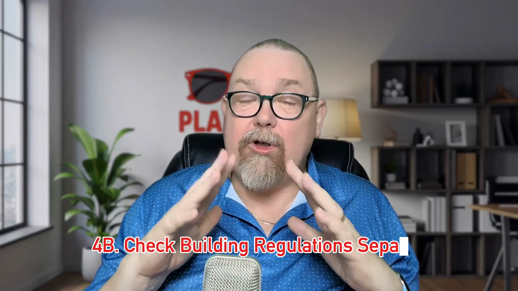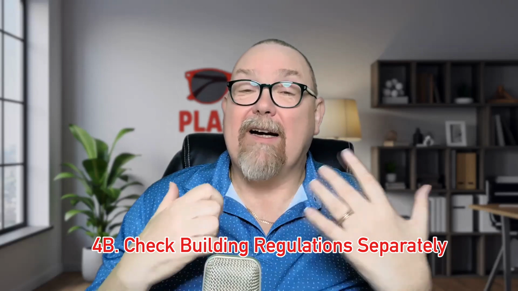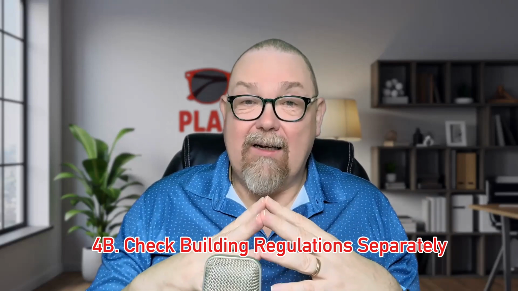Now, it's important to understand also that building regs is completely separate to planning. The two are completely different. Both will be governed ultimately by the local authority, but they are somewhat different. Now, for structural work, electrics, insulation, stuff like that, you are going to need building approval, even if planning permission isn't required. So planning permission may not be required, but if you're doing anything that's notifiable or comes under the building regs, yes, you will need that.